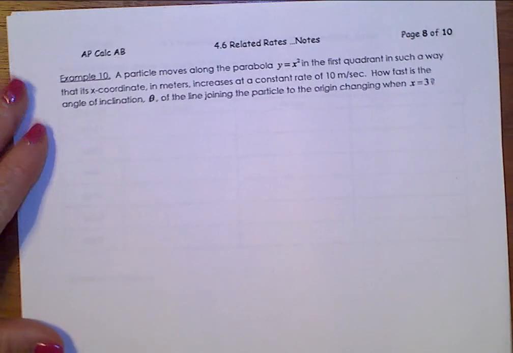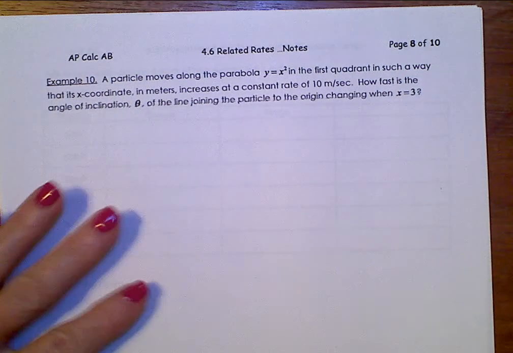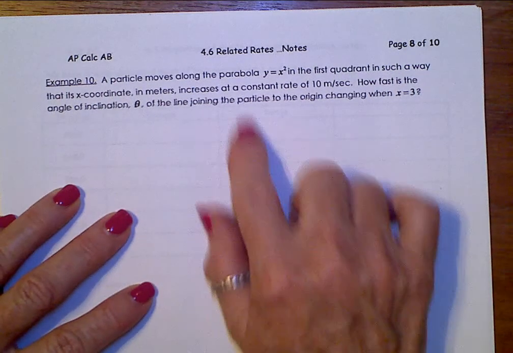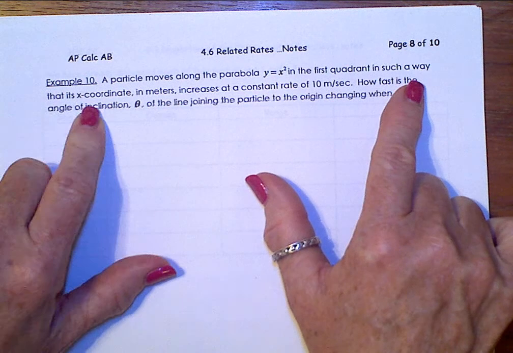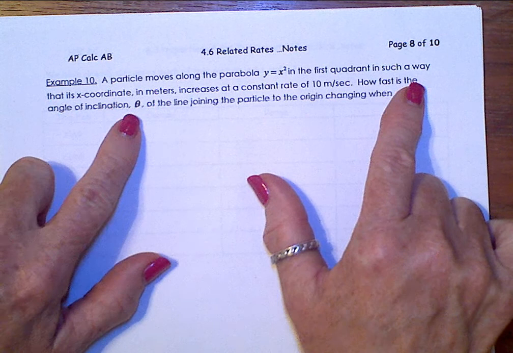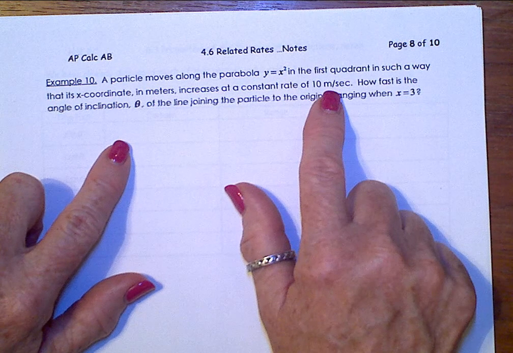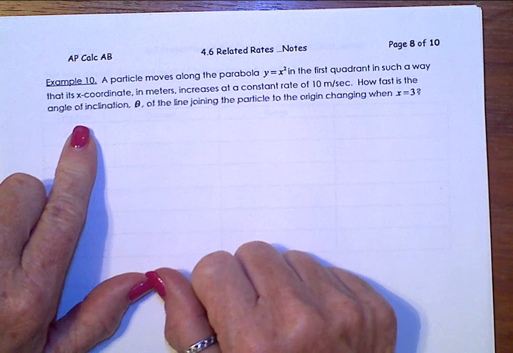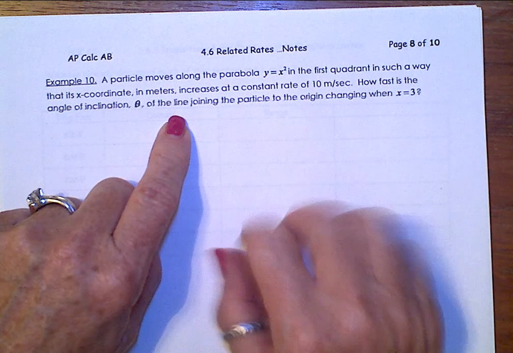Okay, looking at section 4.6, page 8. A particle moves along the parabola y equals x squared in the first quadrant in such a way that its x-coordinate in meters increases at a constant rate of 10 meters per second. How fast is the angle of inclination, theta, of the line joining the particle to the origin changing when x is 3?